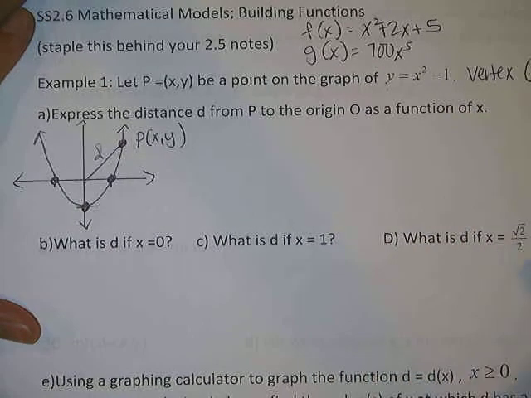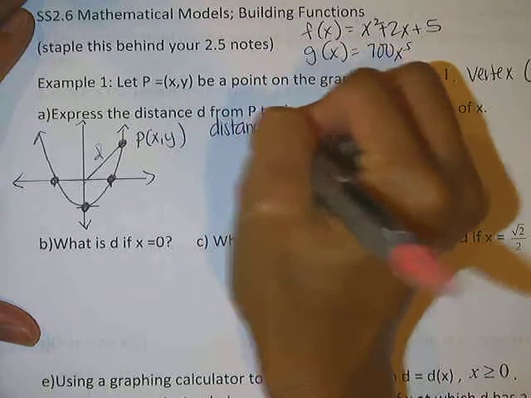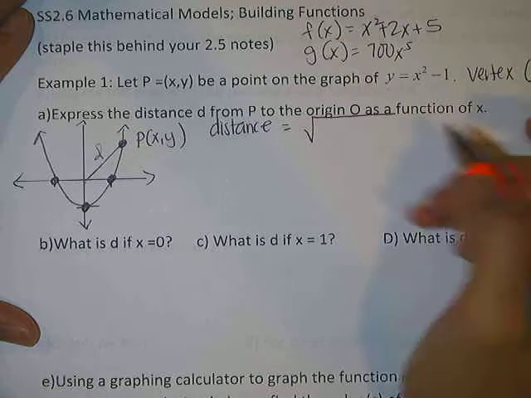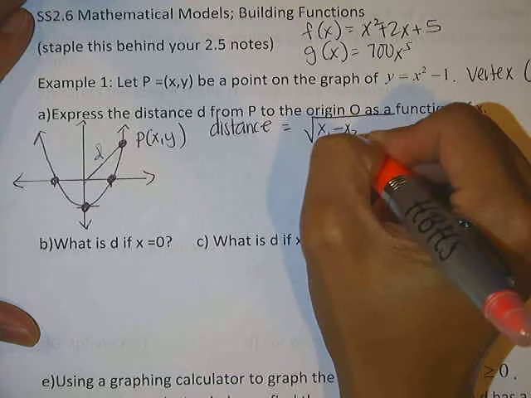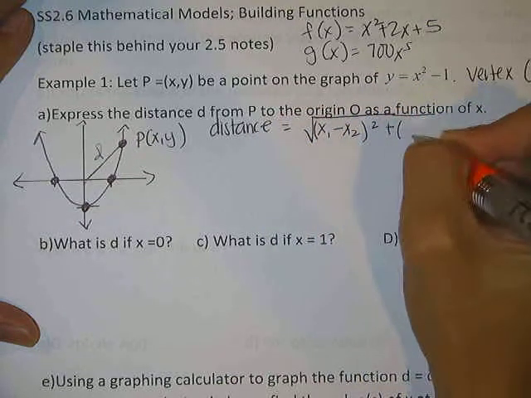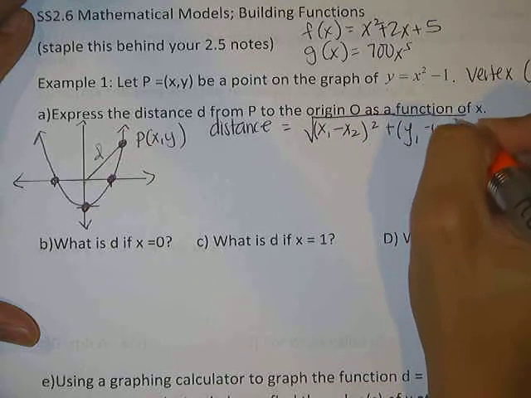Okay, so let's recall the distance formula. Distance equals big radical, and if you remember in Algebra 1, it's x sub 1 minus x sub 2 squared, added to y sub 1 minus y sub 2, and we're going to square it.